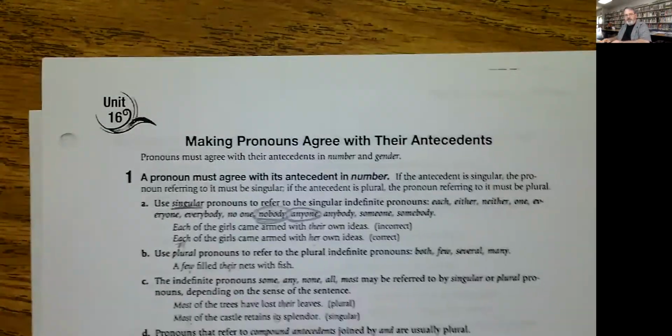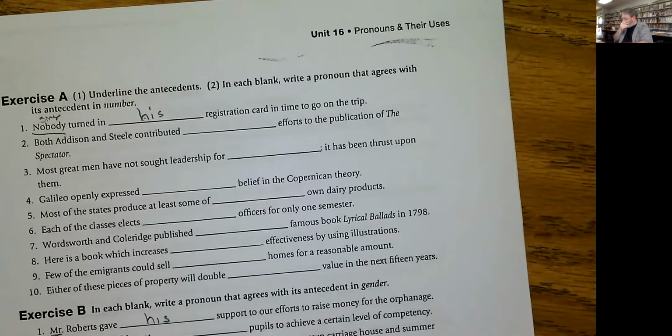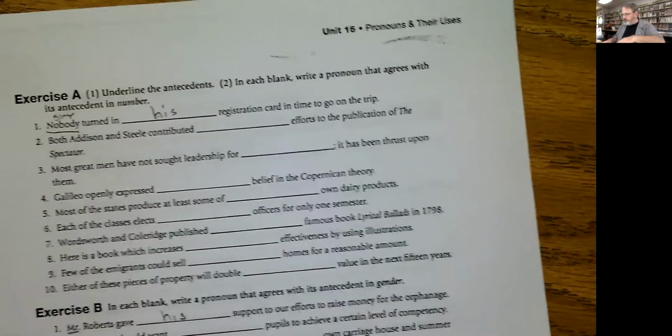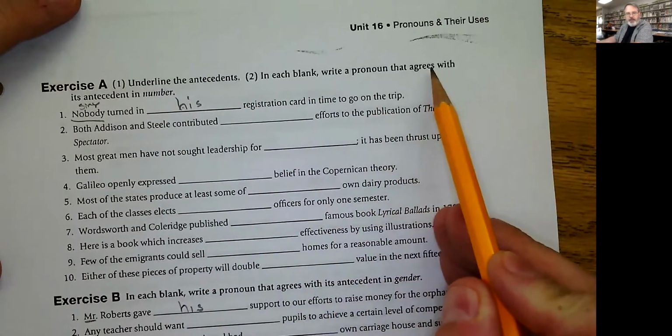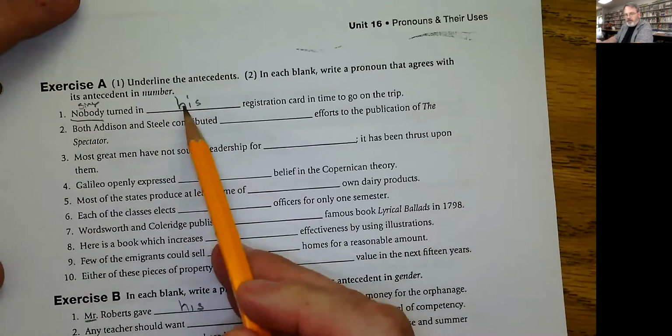Okay. You don't have to do exercise B. So let's turn to 208. Now this one, if you remember, is all rules and teaching. There's no exercises on there. So 209, we've got three quick exercises here. All right. We've already done number 1, so let's look at the directions. Underline the antecedents. In each blank, write a pronoun that agrees with its antecedent in number. We're talking about singular and plural here.